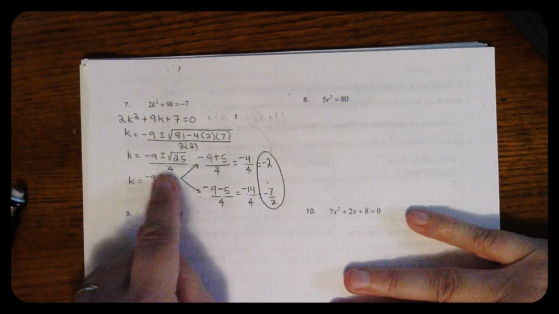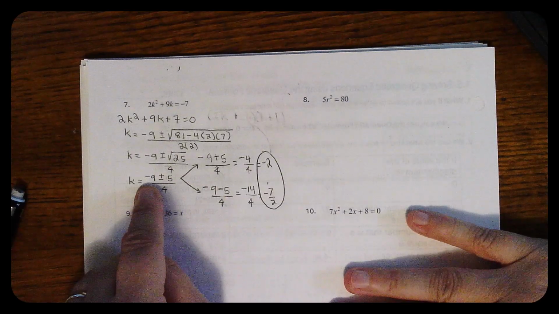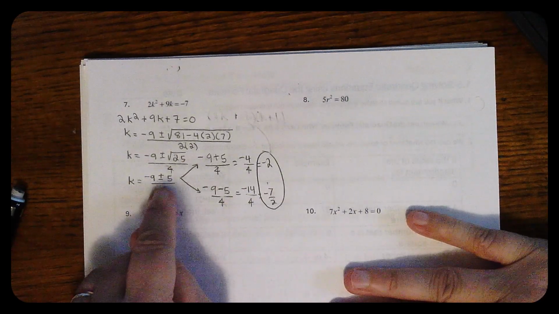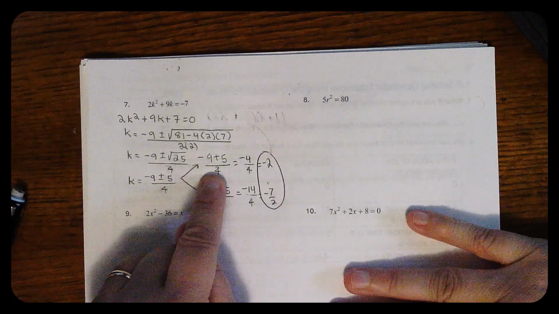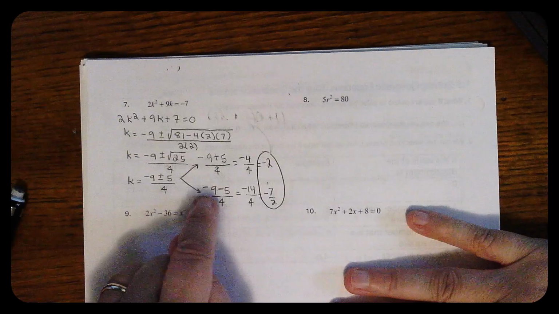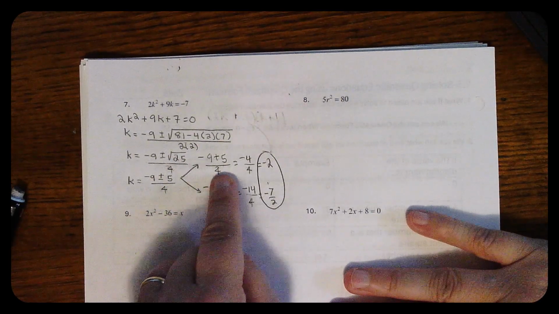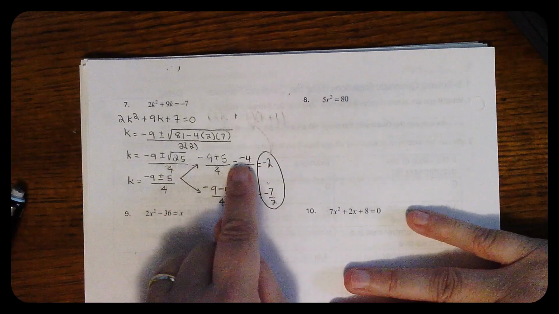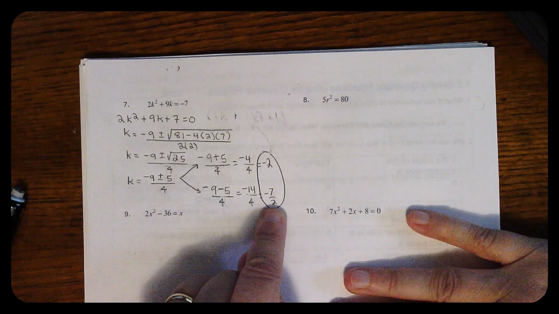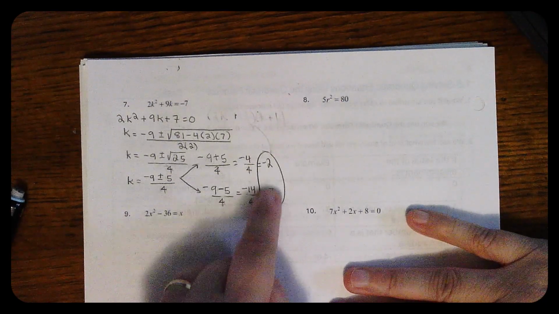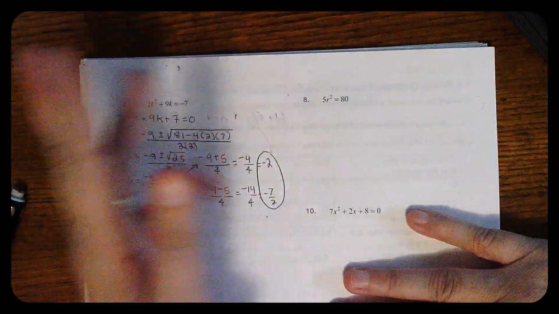So when this happens, when the radical goes away, you can't stop here. You have to keep going. So what does this mean? Negative 9 plus or minus 5 all over 4 means negative 9 plus 5 all over 4, or negative 9 minus 5 all over 4. Once you do that, you can simplify. That's negative 4 over 4, negative 1, and negative 14 over 4, which is negative 7 over 2. So you get two rational roots here, which means you could have factored this.